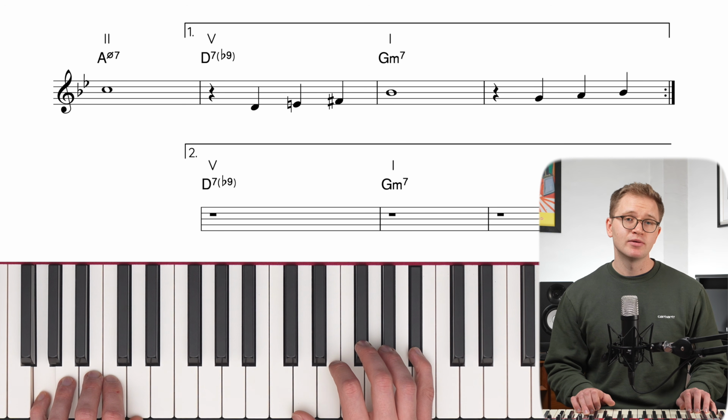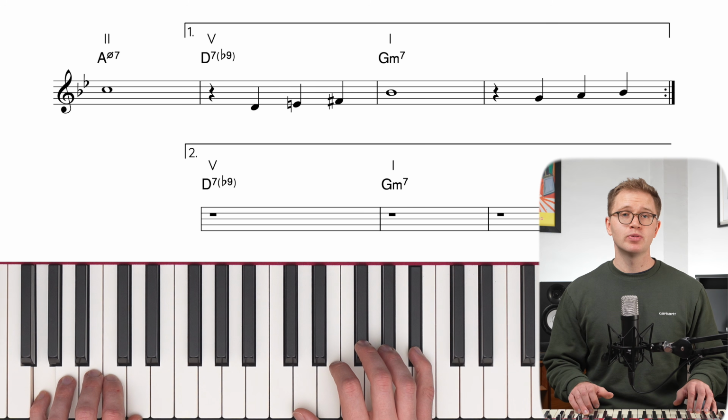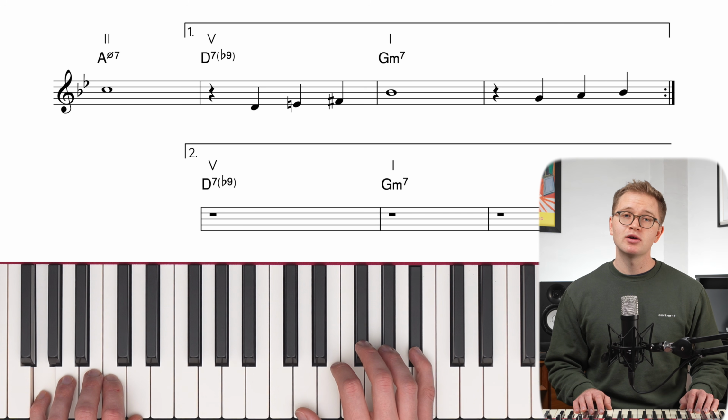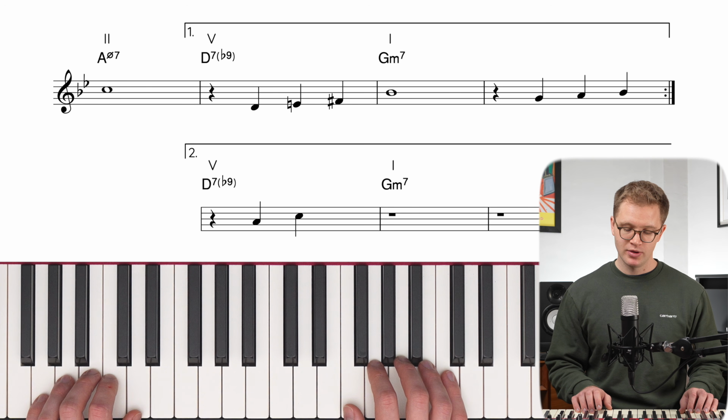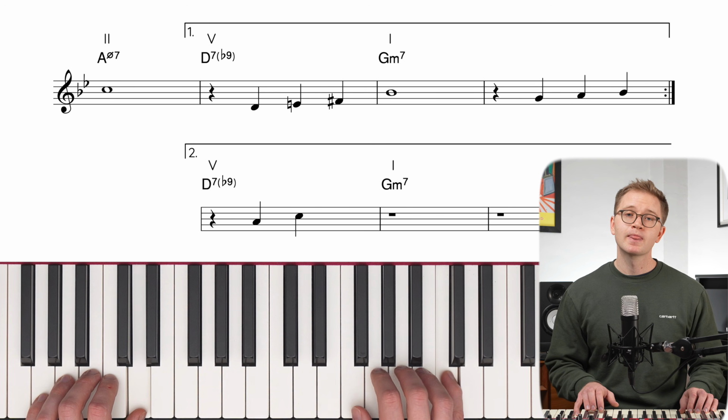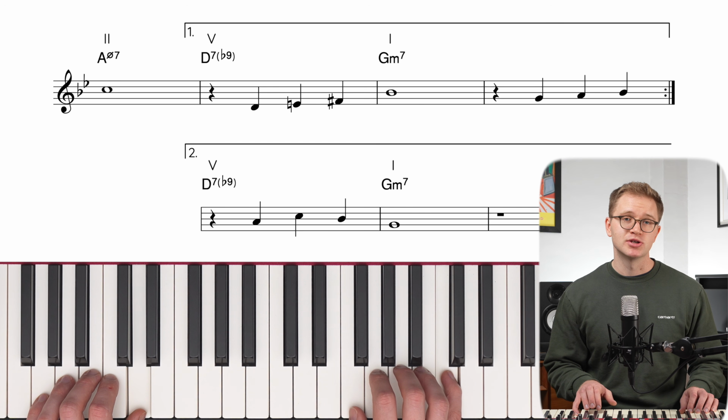In the second time ending, phrase 4 instead closes down. All the phrases up to this point have felt quite open, but now's the time to close down the section and consolidate the key before we move on to the new B section. Phrase 4 starts by rising from the 5th to the 7th of the D7 chord, and it ends by falling from the 3rd to the root of the G minor 7 chord, B flat to G.